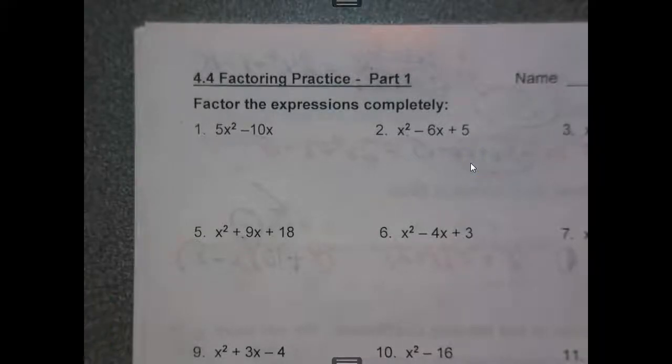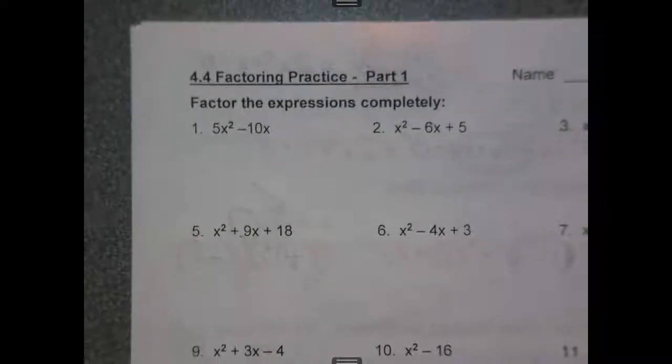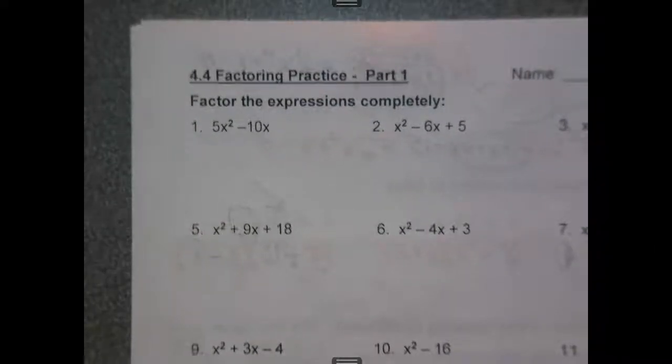What's the first thing you do when you factor? Before you start factoring, what do you have to look for? Common factors in the terms, okay? So, looking at the 5x squared and the 10x, is there a common factor? Yes, there is.